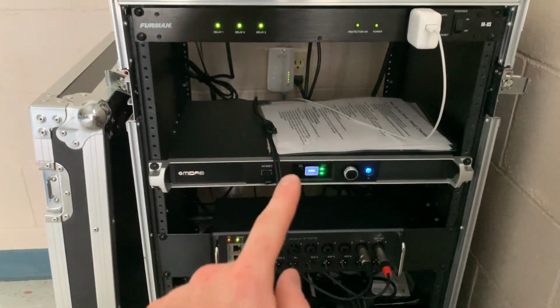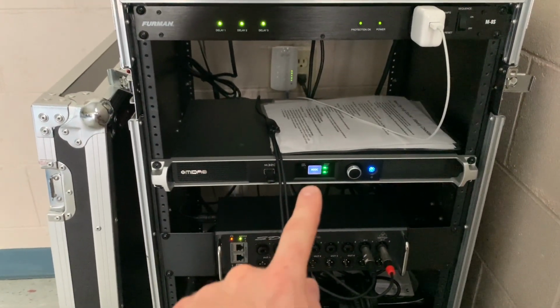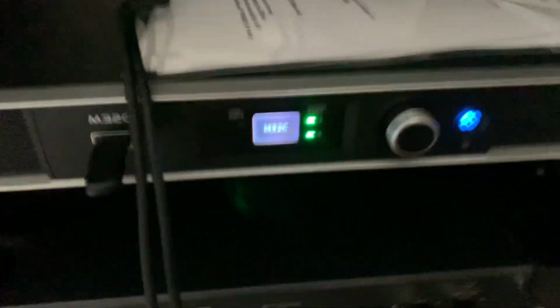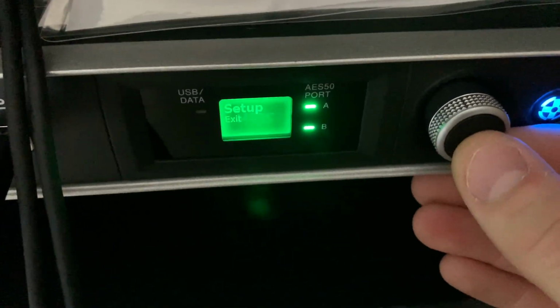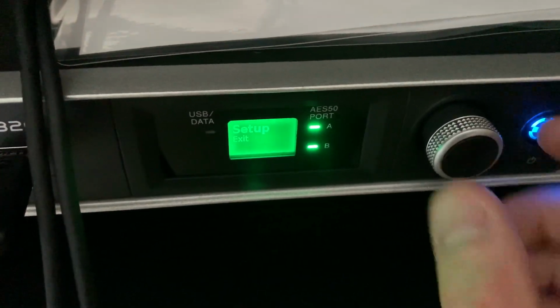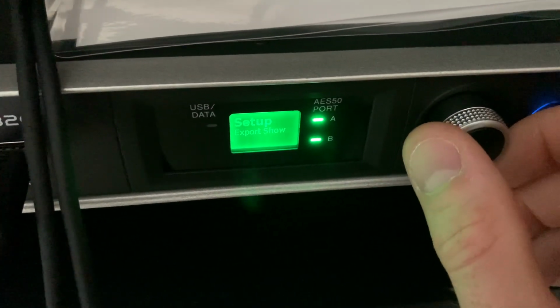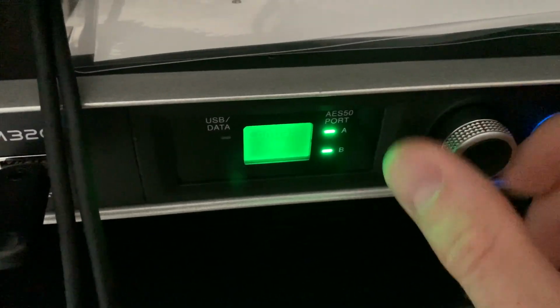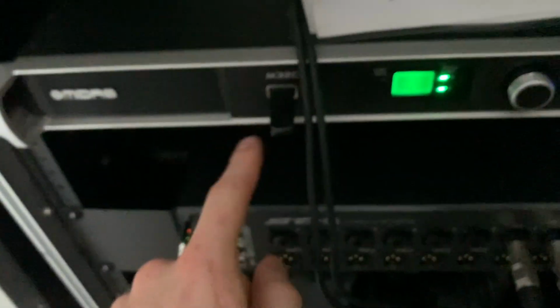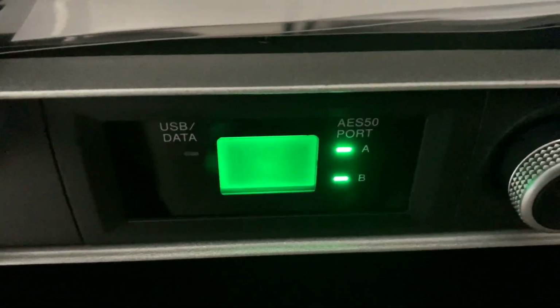So in order to change those two things, you need to work with the rotating knob. It's really simple. I actually just changed them, so it's really visible right now. But you push that knob and you scroll over till it says contrast. Hit the knob again. I set it to 80. Somewhere between 70 and 80 is where you want to set it. But the custom boot file defaults it to 0, which is really hard to see.